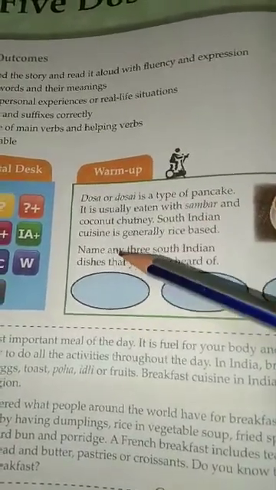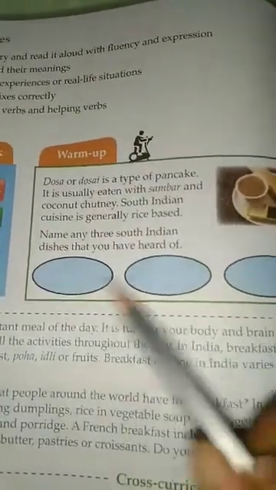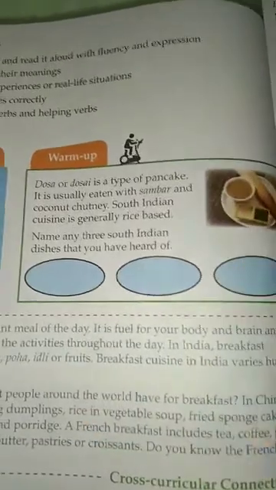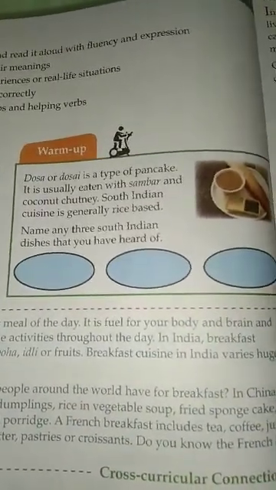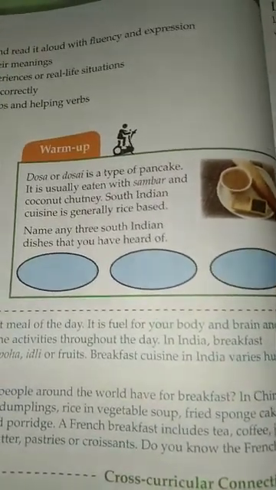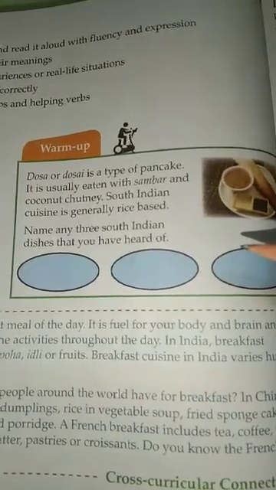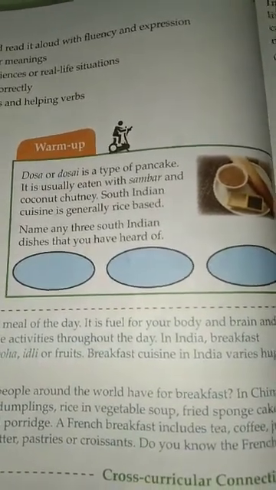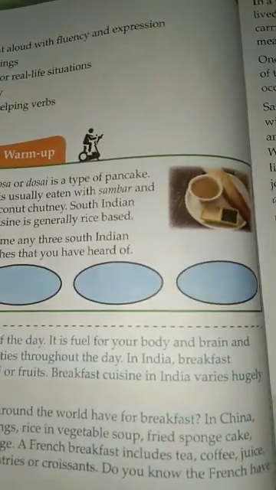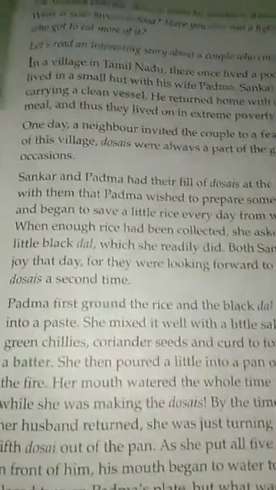Name any 3 South Indian dishes that you have heard of. In the spaces which are provided for you, you have to write the names of 3 more South Indian dishes of which you have heard. Suppose idli, then dosa, which is given earlier, idli, then vada, this dahi vada and all. I just gave an example. It's not that this is the answer. So next, let us begin the story.